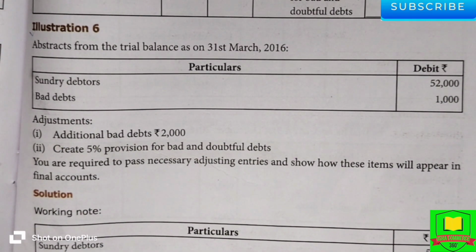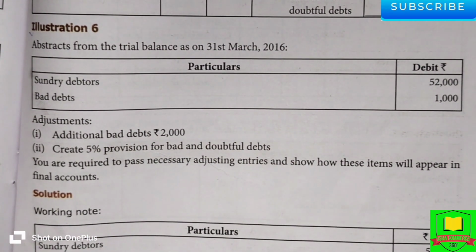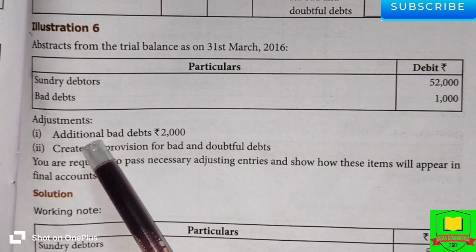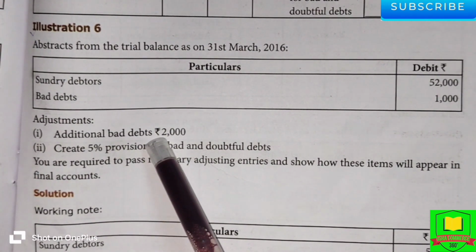So we are going to pass the adjusting entries and prepare the final accounts for the given adjustment. Before that, when we are going to find out the adjustment entry, we have to look whether we had any previous adjustment entry. Yes, we have an adjustment entry for the additional bad debts 2,000 rupees.